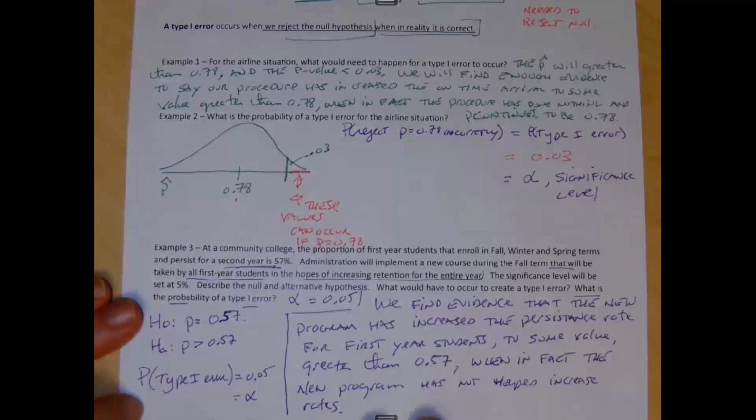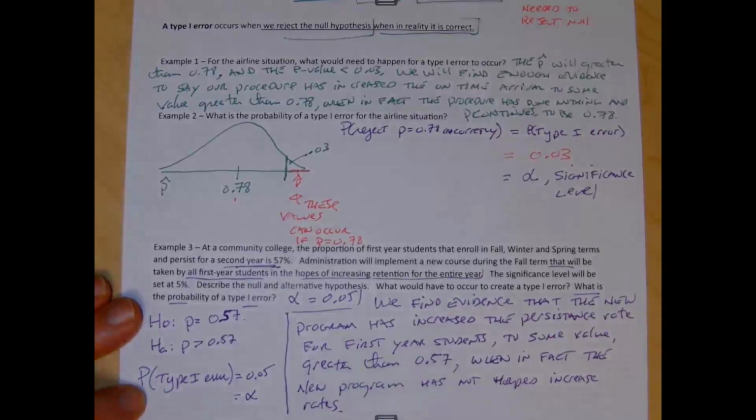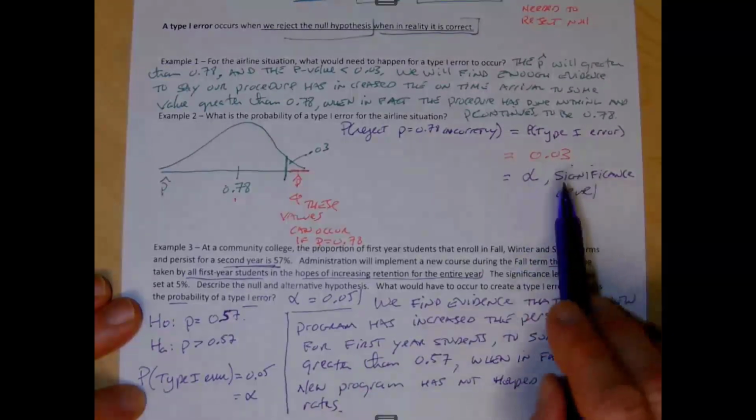But there's another thing called a type 2 error. Again, type 1 just means we find evidence to reject the null hypothesis, but the reality is the null hypothesis is correct. And the chance of this happening is the significance level.